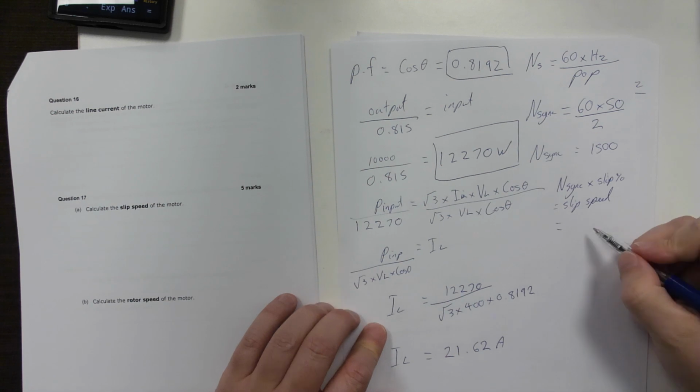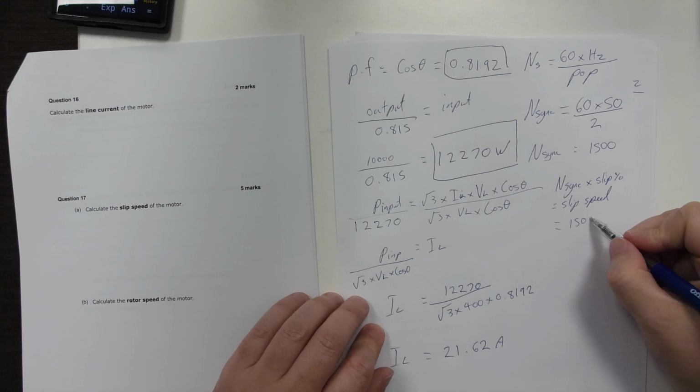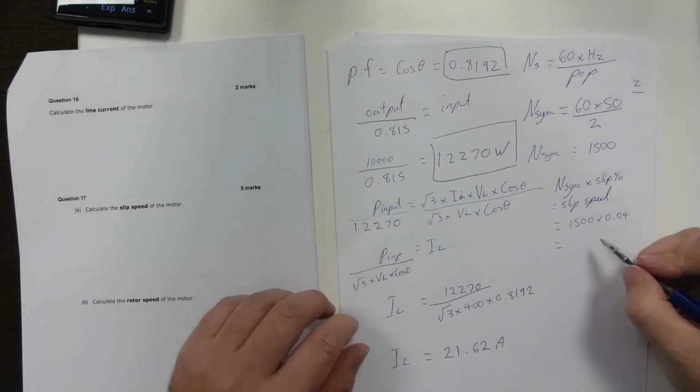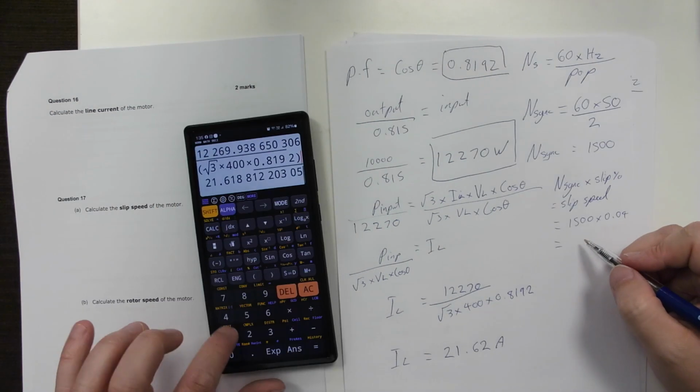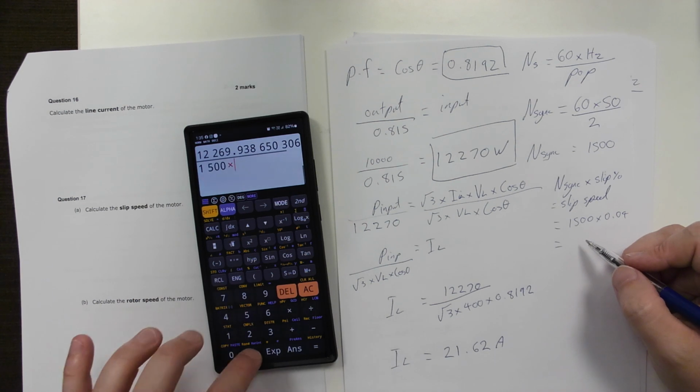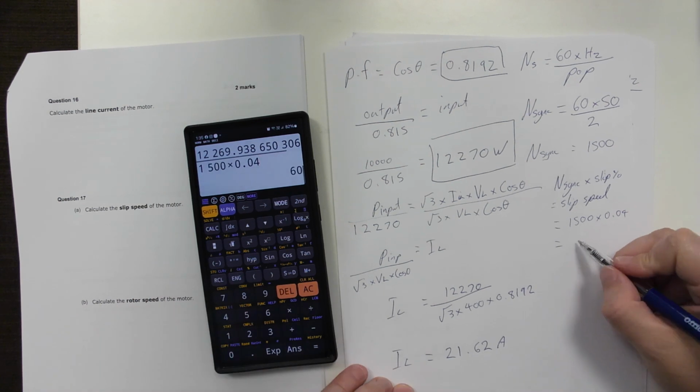So that equals 1500 times 0.04 equals 60.